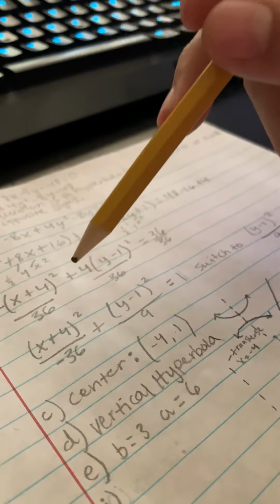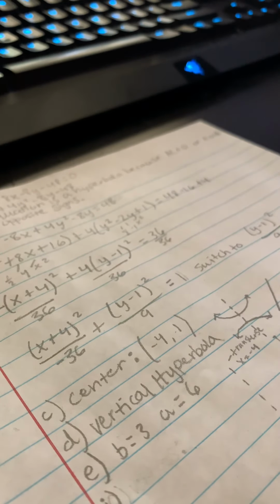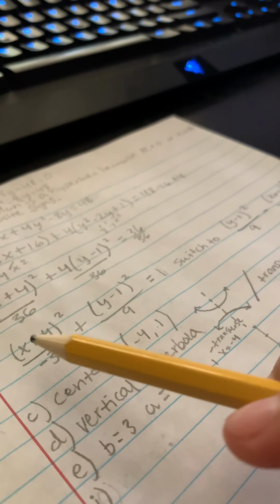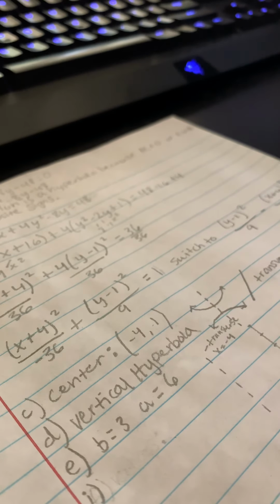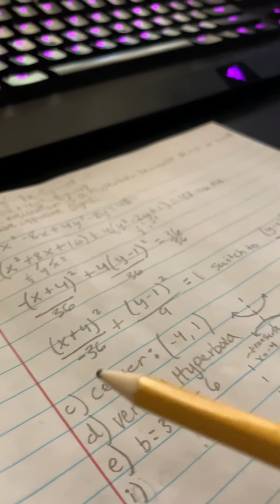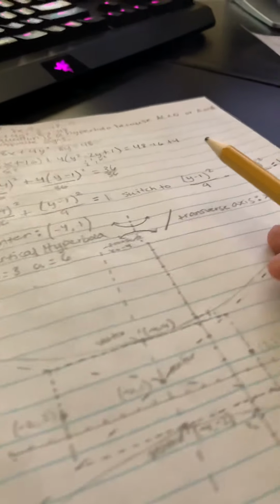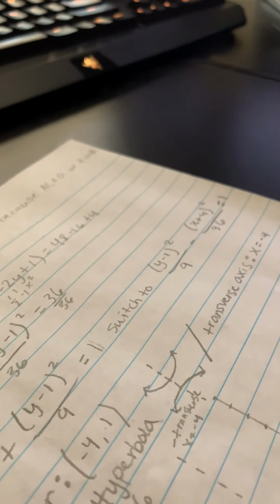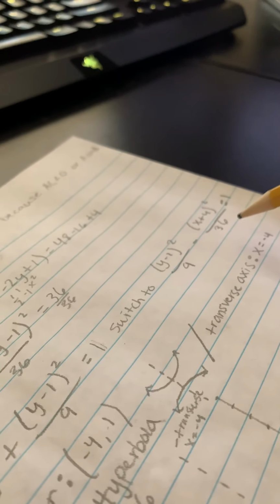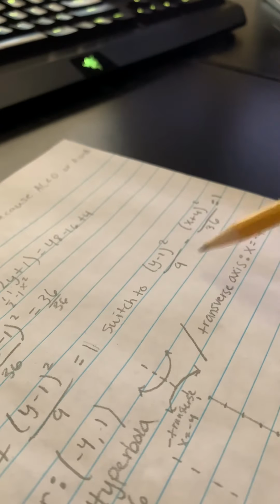You go ahead and divide both of these by 36, leaving us with x plus 4 squared over negative 36 plus y minus 1 squared over 9 equaling 1. And with this, we can switch it to this equation, which is the format for the vertical hyperbola.